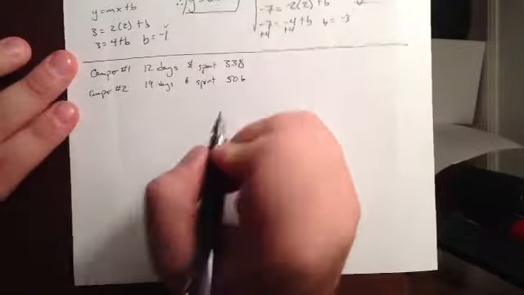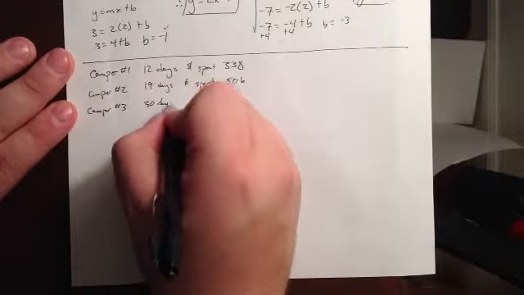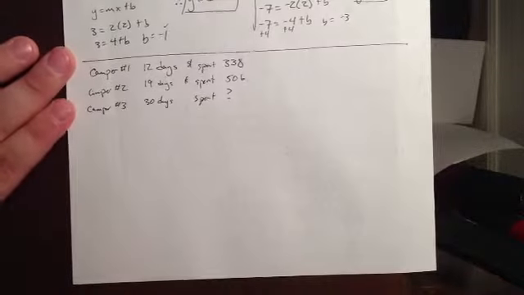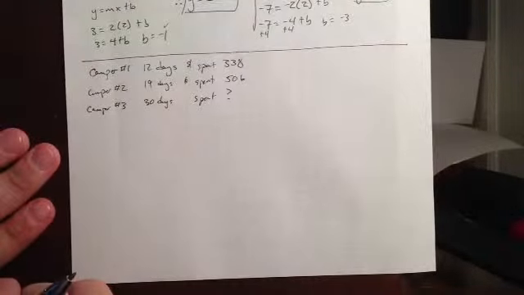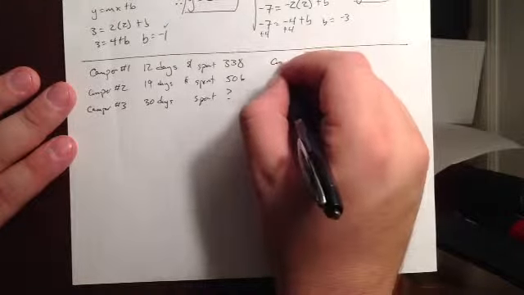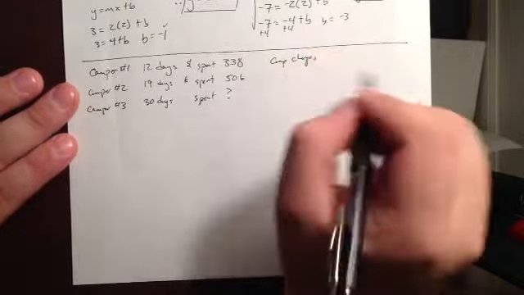We'd like to know, camper number 3 stays for 30 days, but we don't know how much the person spent. We do know that the camp charges a registration fee and a daily amount.